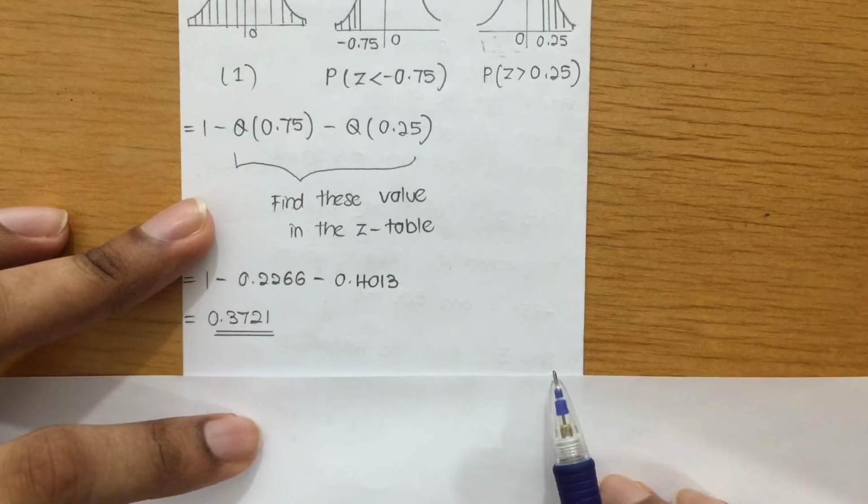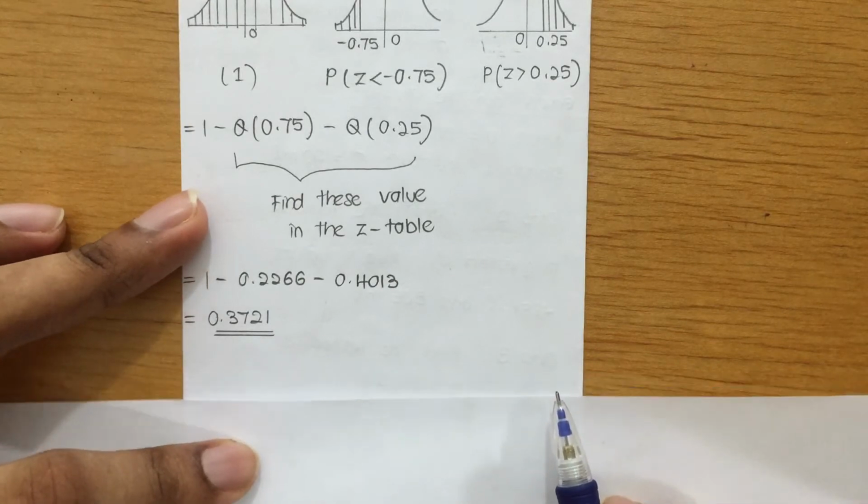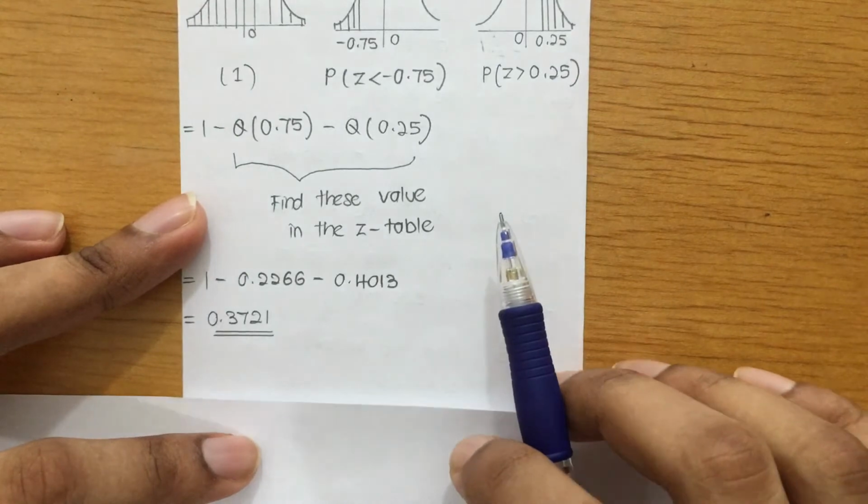Okay, we have already discussed question part A. Let me proceed to question part B now. So please hold on for a moment, guys.